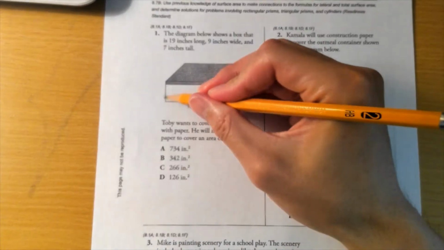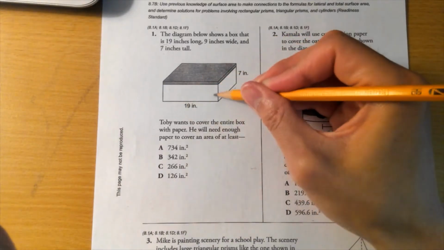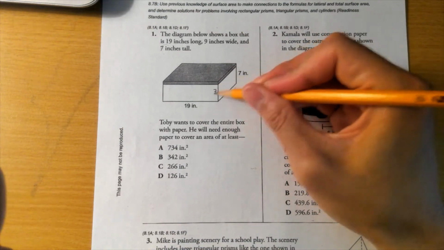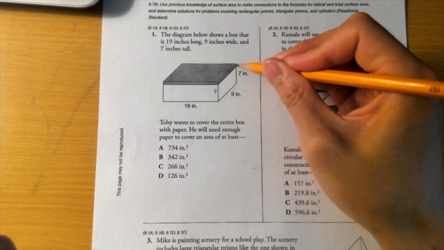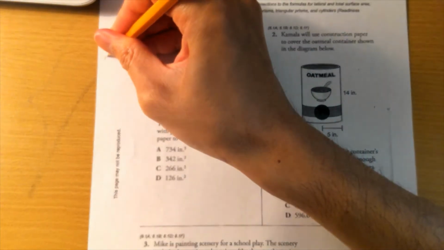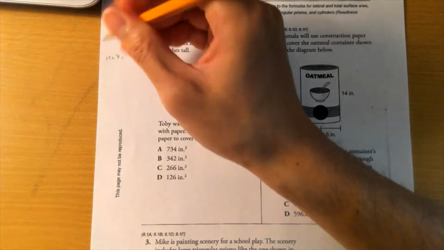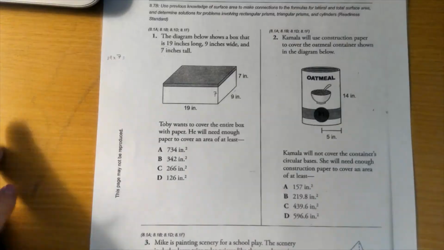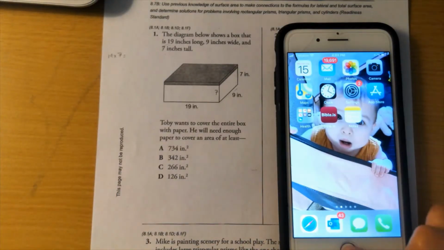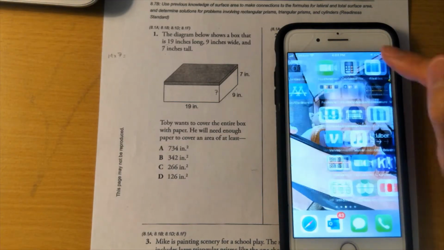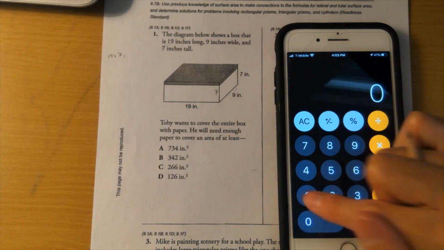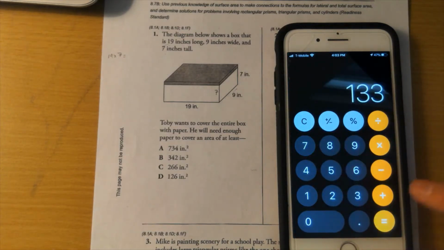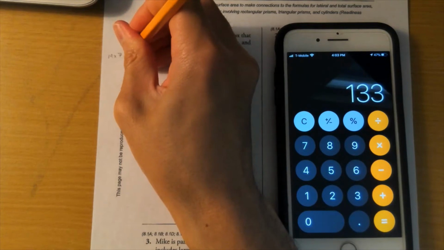I'm going to start off with this side. This side is 19 and 7. I know this part is 7 because this part is 7. So 19 times 7 equals, let's use our handy dandy calculator, 133.